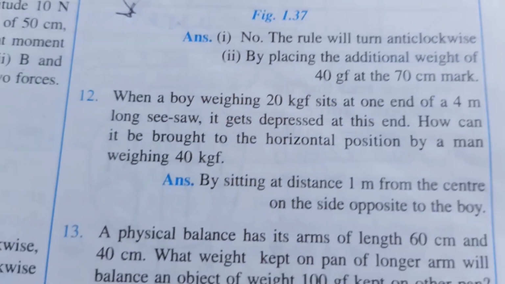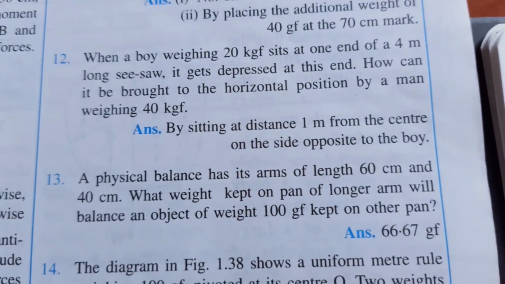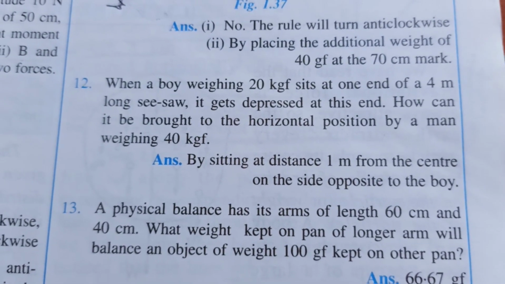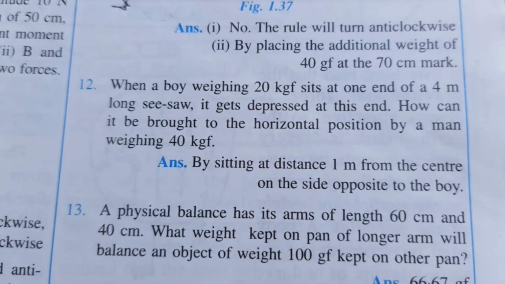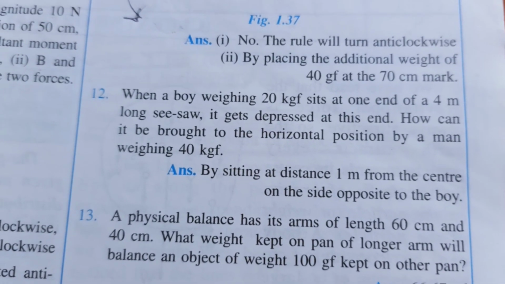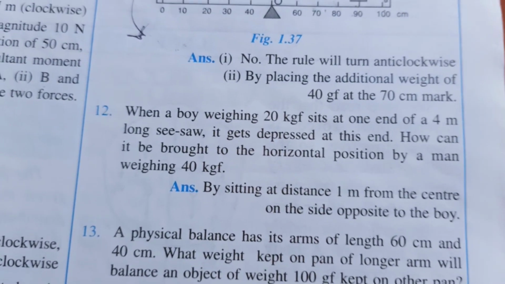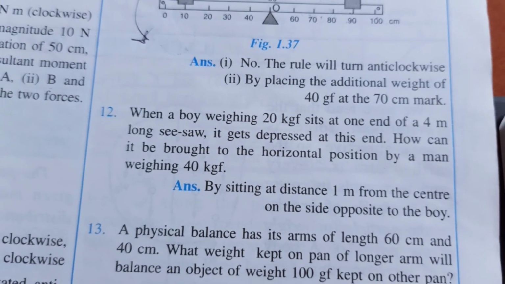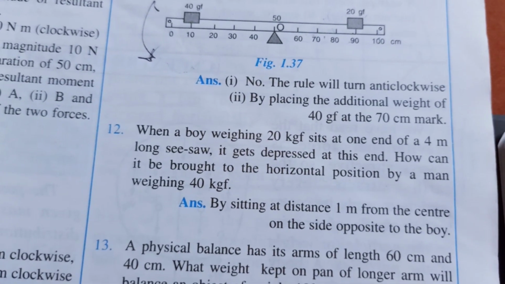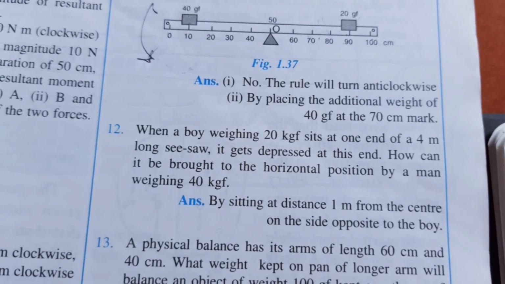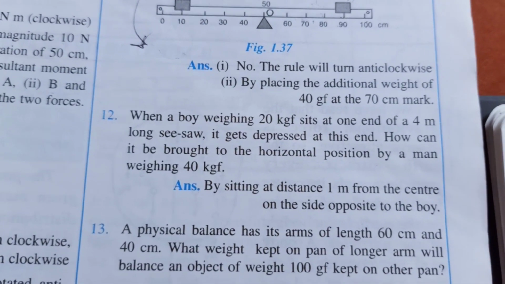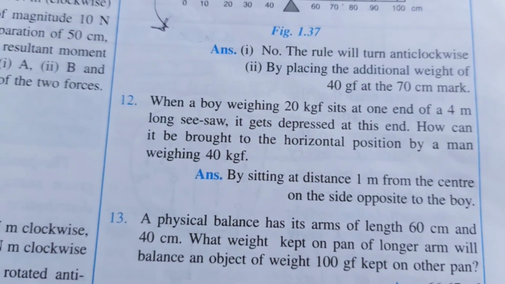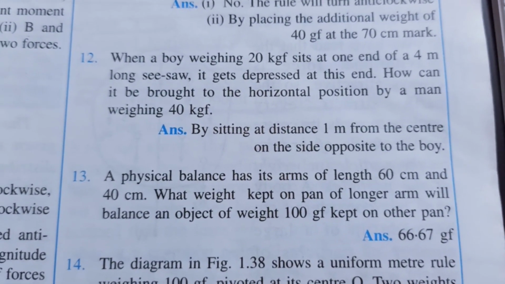All the numericals are related to clockwise and anti-clockwise moments. If the meter rule is weightless, a very light meter rule, then its weight, which acts at the center of gravity at 50 centimeter, is not taken into account. But if the meter rule is heavy, then the mass acts at that particular position, at 50 centimeter. So the next question is question number 12.